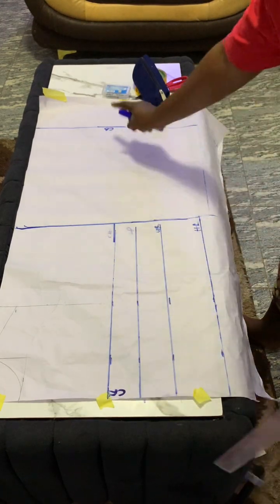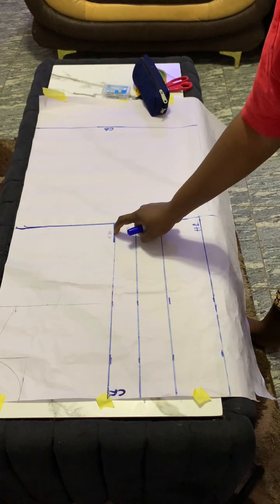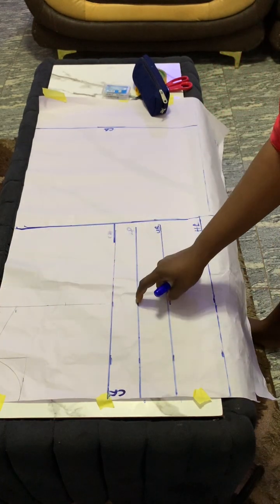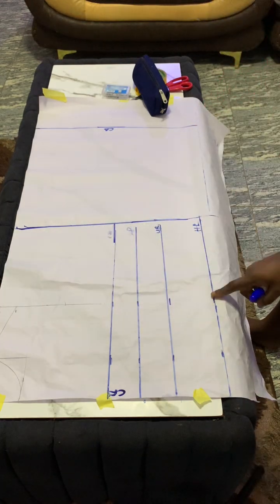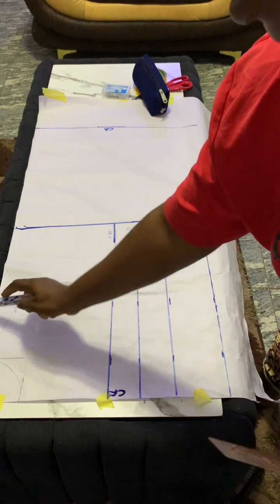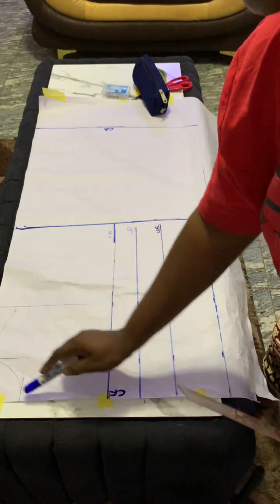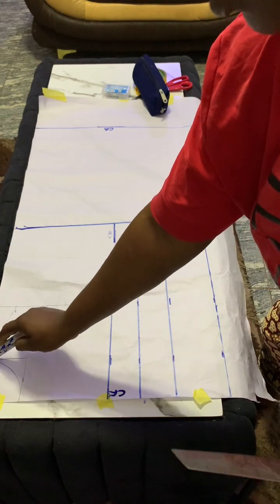So just see, this is the center front. I have my chest line, I have my bust point, I have my underbust, and I have my half length. Then I have the shoulder to the chest, and then I have my neck width, the shoulder, my neck width, and then my neck slope.